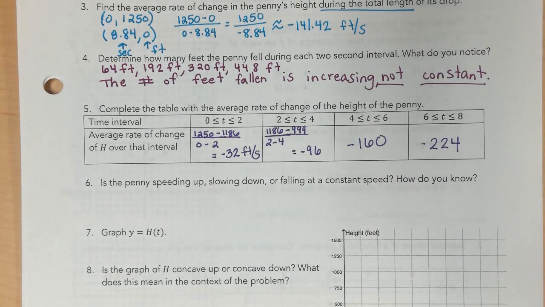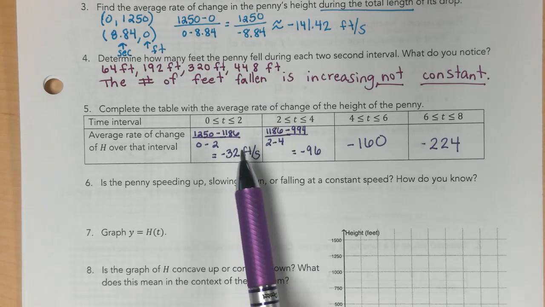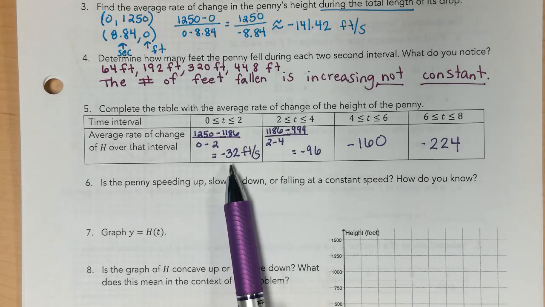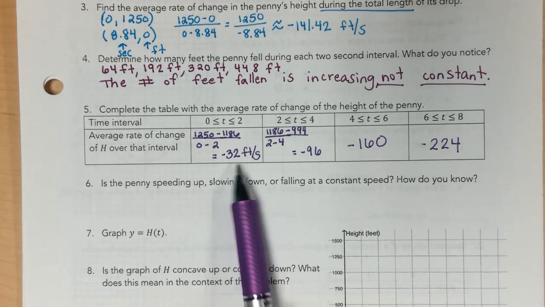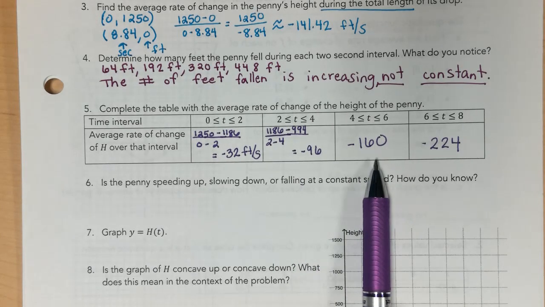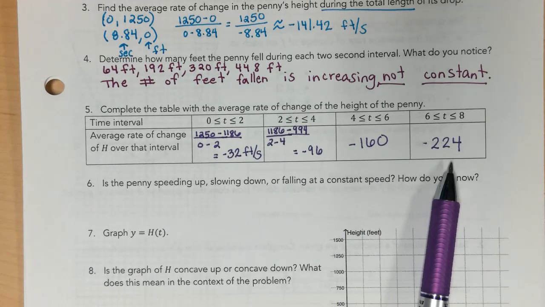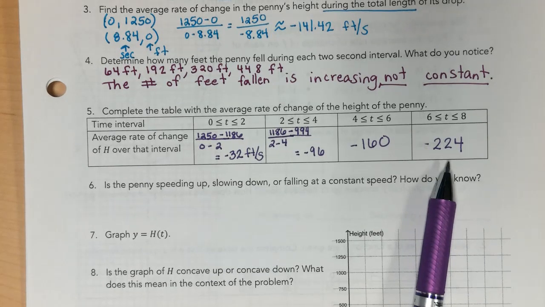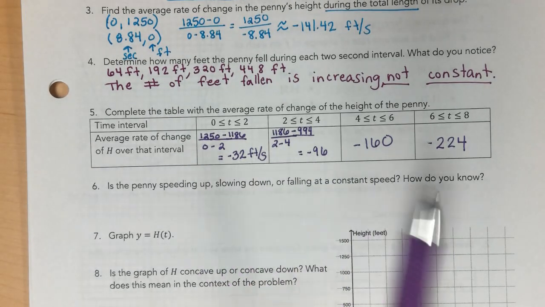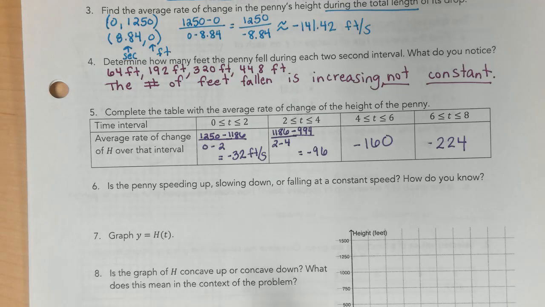It's going down. You don't have a negative speed, right? It's just telling you the direction. So I'm going from 32 feet per second, which is not very much, to 96 in the same time, then I'm covering 160 feet, and then 224 feet. So in order to cover more footage, that means the speed is increasing.